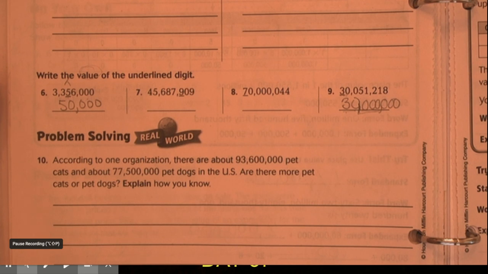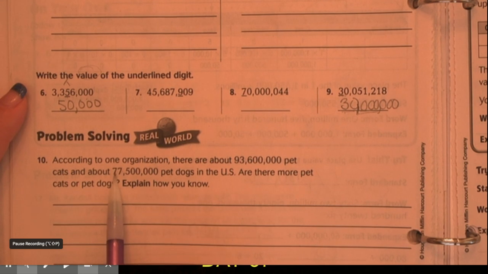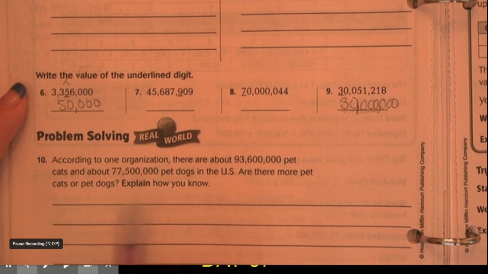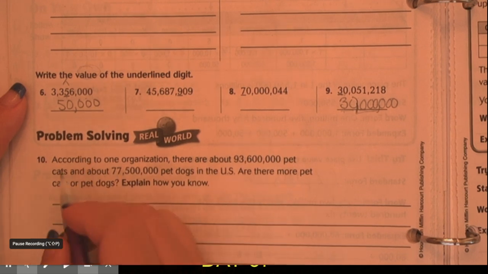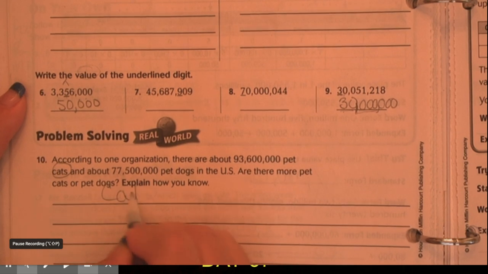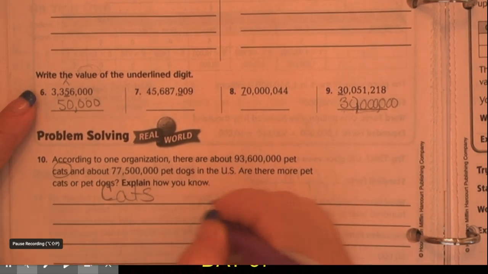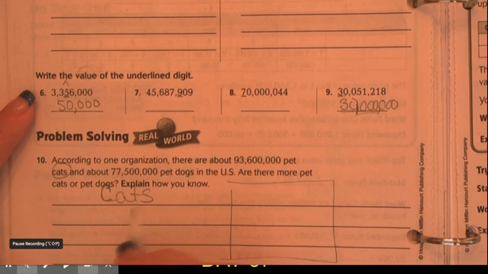And the last question. According to one organization, there are about 93,600,000 pet cats and about 77 million 500,000 pet dogs in the US. Are there more pet cats or dogs? So, of course, this is setting it up with greater than or less than. 93 million is definitely greater than 77 million. So there are more cats. There's definitely more cats. And you can put your secret words down here for the day next to cats.